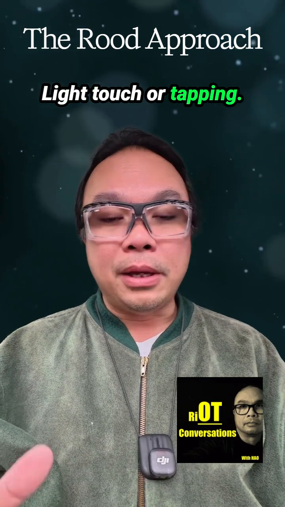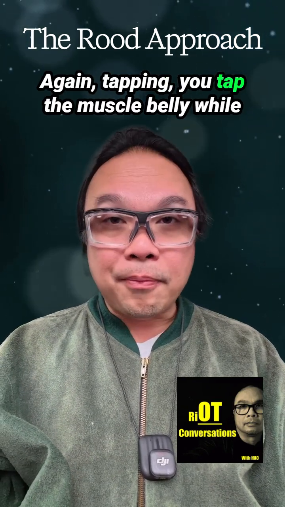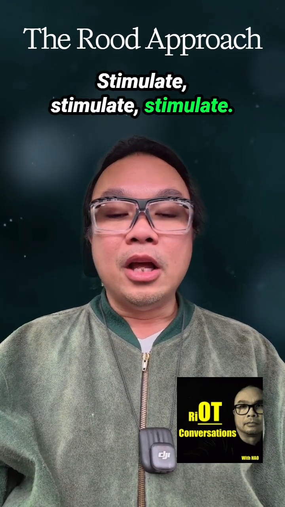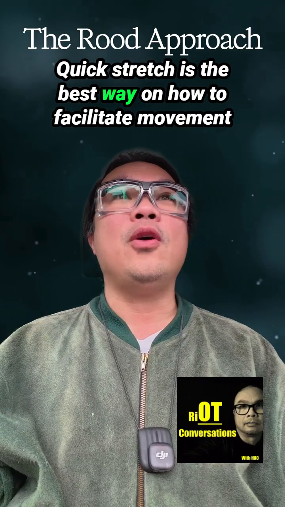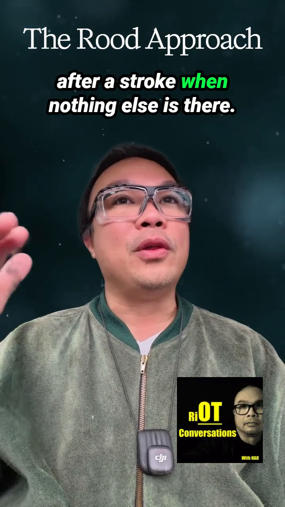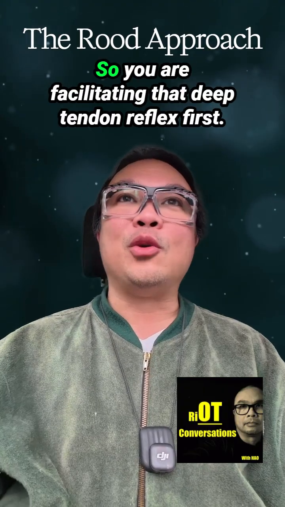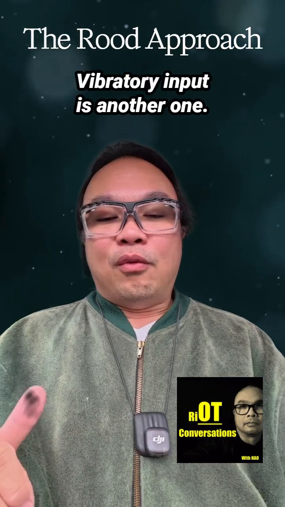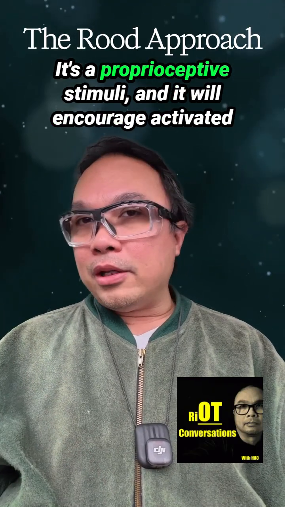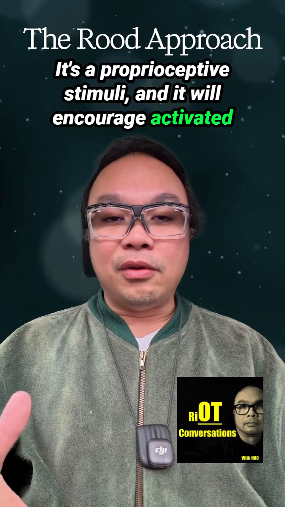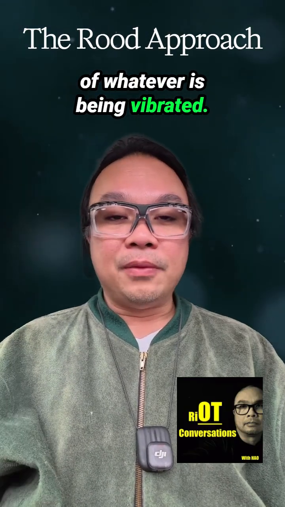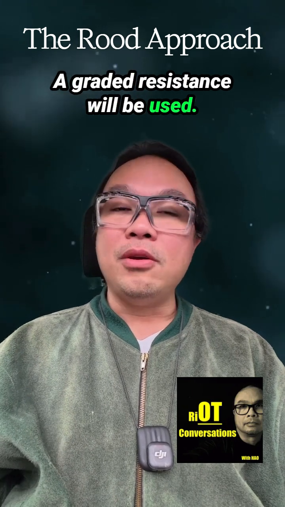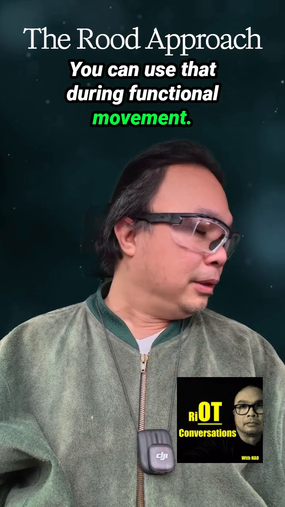Light touch or tapping. Again, tapping, you tap the muscle belly while asking the patient to initiate the movement. Stimulate, stimulate, stimulate. Quick stretch is the best way to facilitate movement after a stroke when nothing else is there. So you are facilitating that deep tendon reflex first. Vibratory input is another one. It's a proprioceptive stimulus, and it will encourage activation of whatever is being vibrated. Resistance is another one where a graded resistance will be used. You can use that during functional movement.